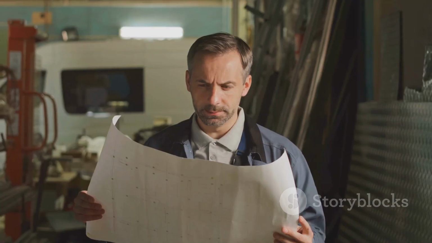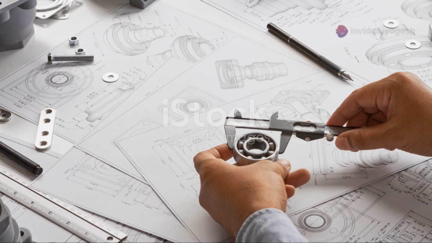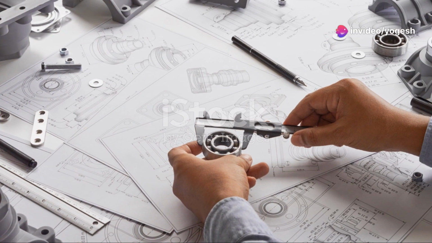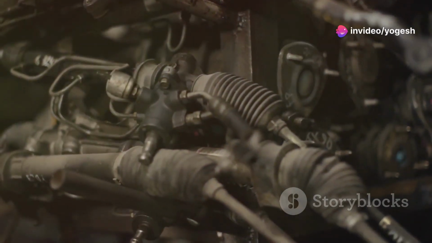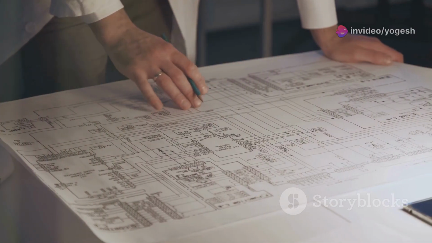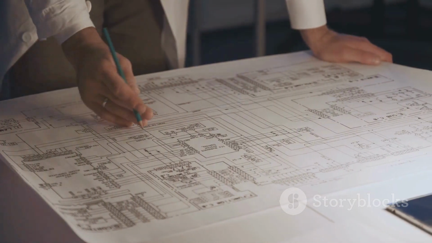Poor tolerancing is an expensive rookie mistake. Too tight and you drive up costs. Too loose and parts won't fit. Only apply tight tolerances where function demands it.